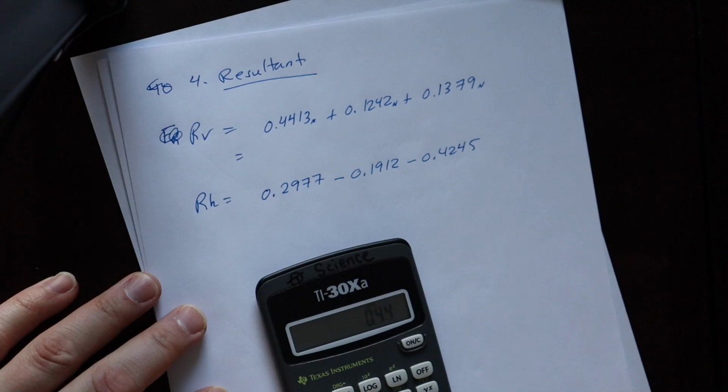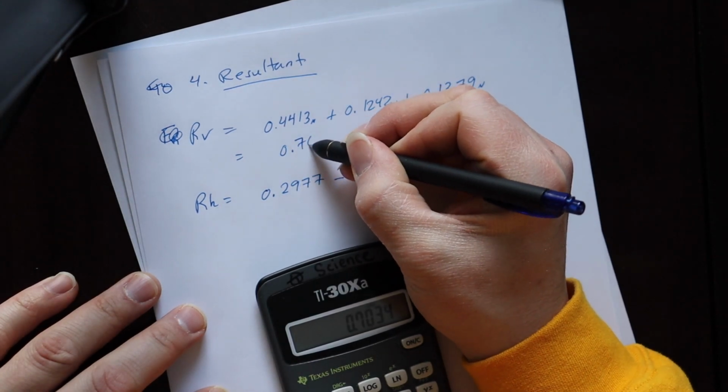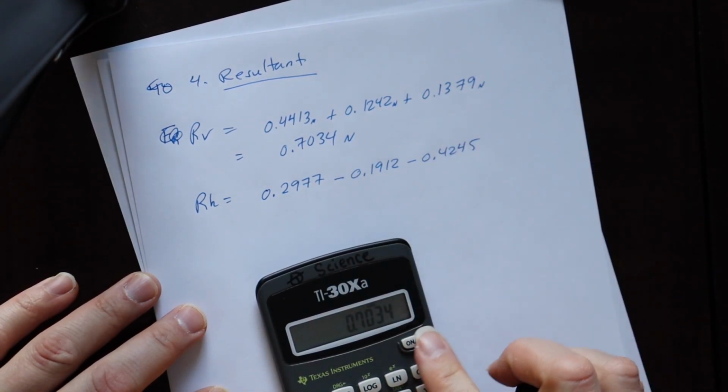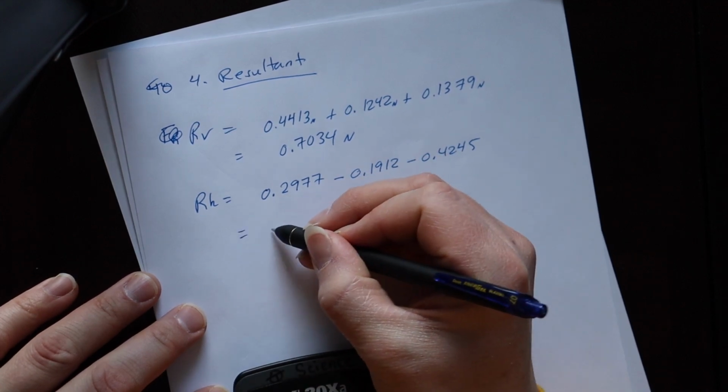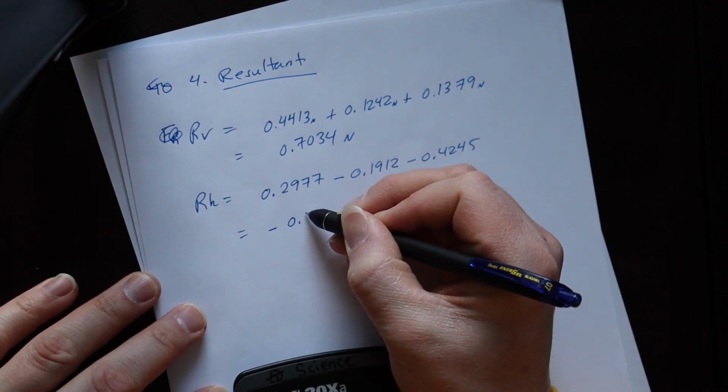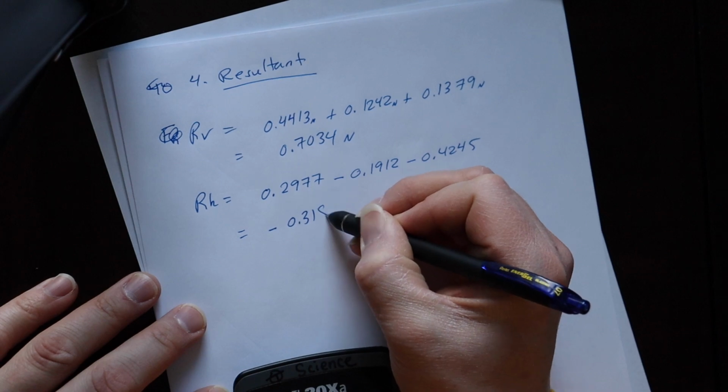So 0.4413 plus 0.1242 plus 0.1379. It's 0.7034 positive. And the second component here, subtract because of the negative sign. Subtract 0.4245. Gives me a negative horizontal of 0.318.